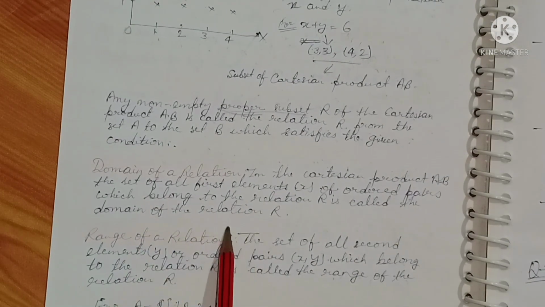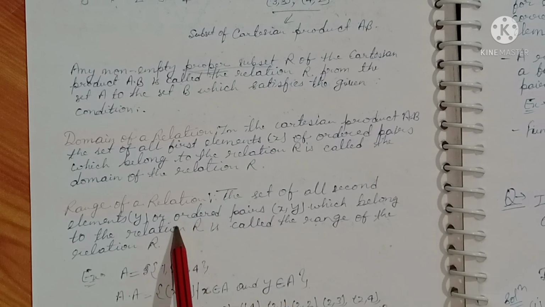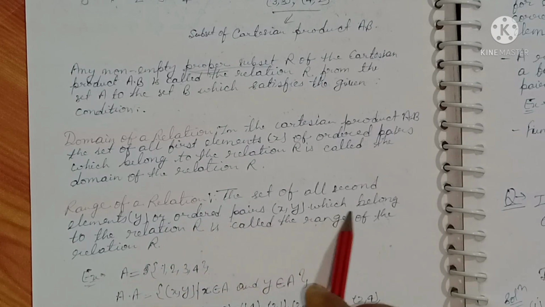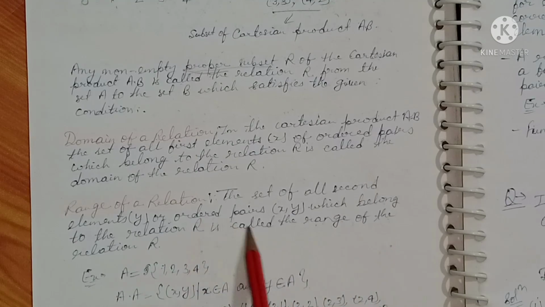Now you can see here is the definition. And what is the range? The set of all second elements of the ordered pairs (x, y) which belong to the relation is called the range of the relation. I will explain by giving an example. This is set A, and we are finding the Cartesian product of A into A. So we got this.